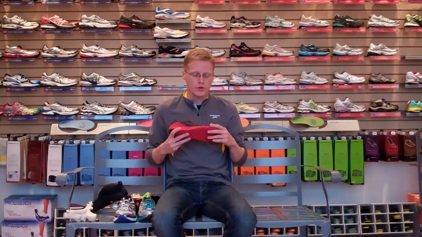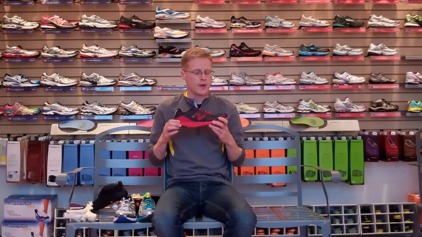In recent years, with the popularity of books like Born to Run, barefoot running, and minimalist shoes, we've started to examine different heel to forefoot differences, so different heel drops. So we've got to the point now where you've got a lot of shoes with lower heel heights, and the idea behind that is quite simple. The lower the heel is, the more likely you are to strike further up on the foot. The higher the heel is, the more likely you are to strike way back on the heel.